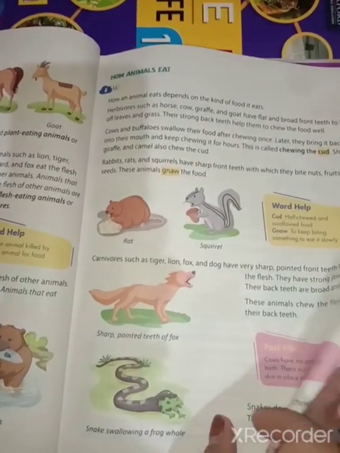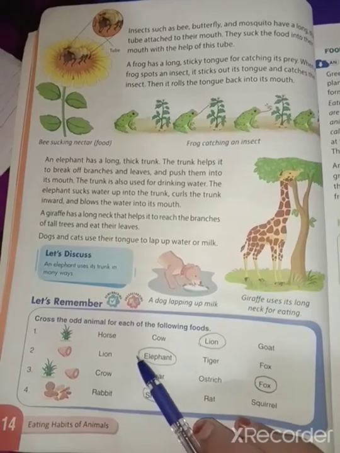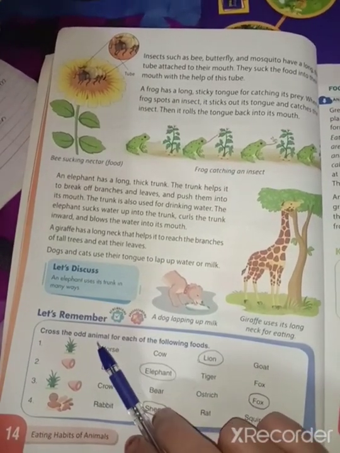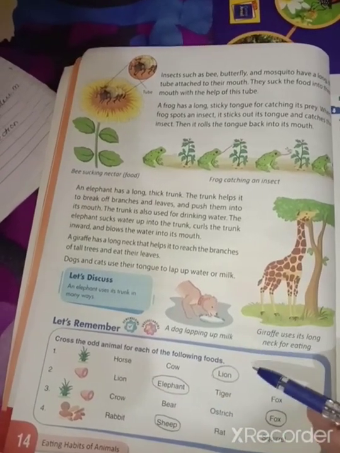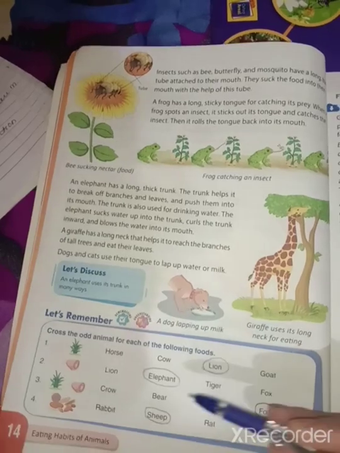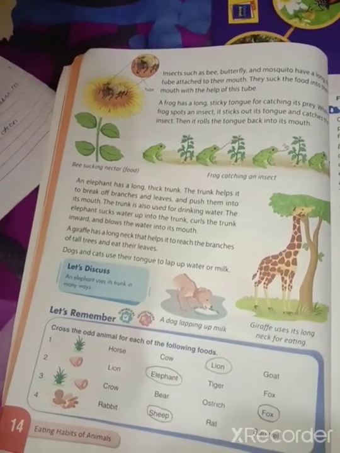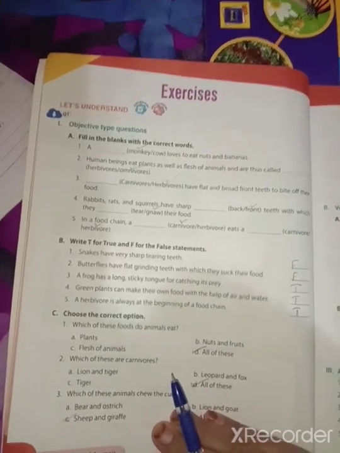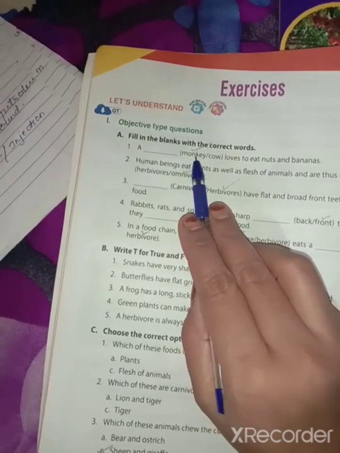That is page number 14. Here you have a small activity again. Cross the odd animals from each of the following. Okay. So first one is lion, elephant, fox and sheep. Okay. So we shall move on to the exercise. Here the exercise you can see. So first one you can mark monkey, children.